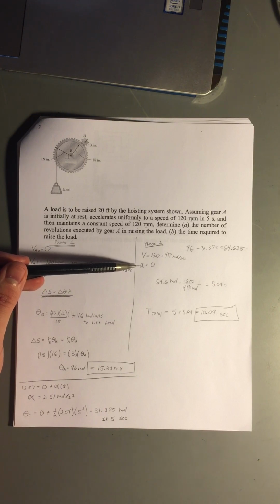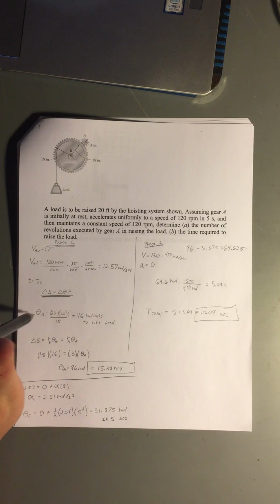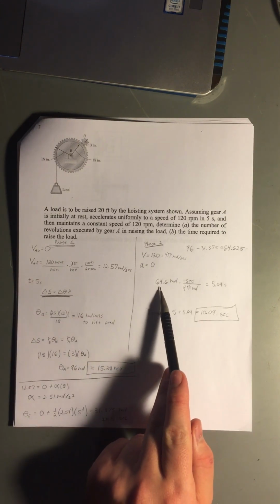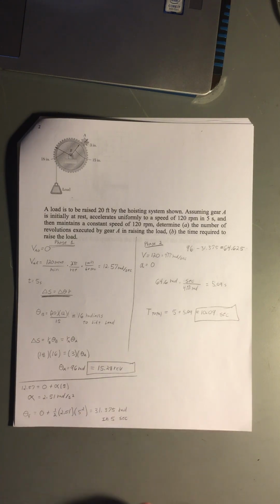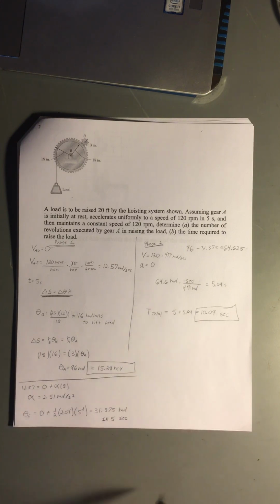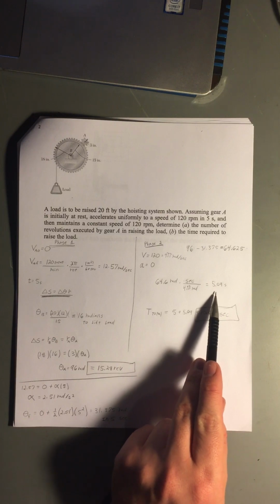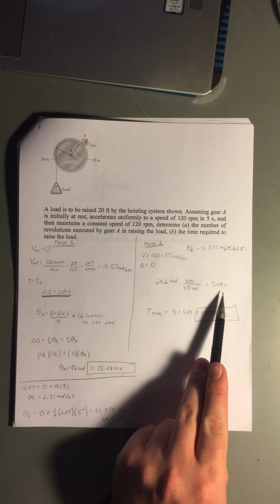Since the acceleration is 0, we know that the velocity will be 4 pi radians every second. Dividing 64.625 by 4 pi gives us the time to raise the load the remaining amount. That gives us a time for the second phase of 5.09 seconds.